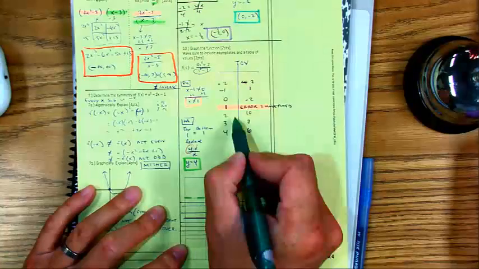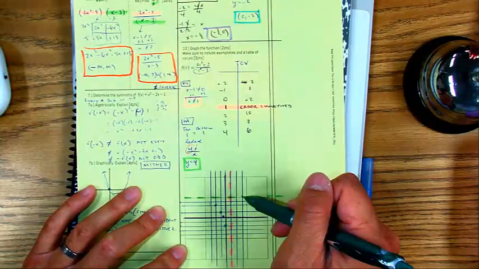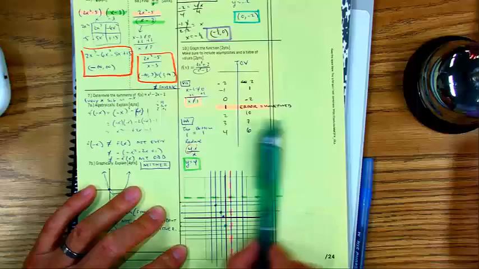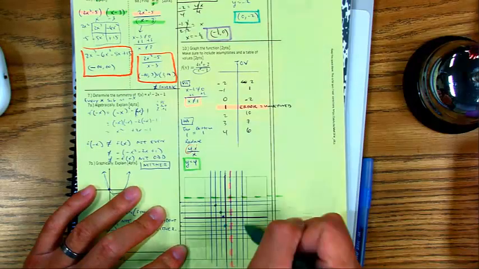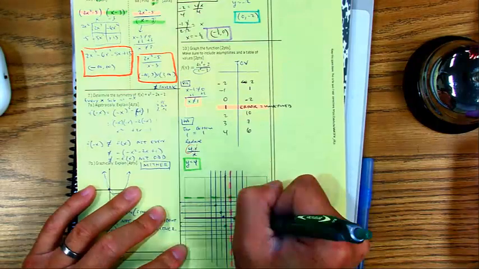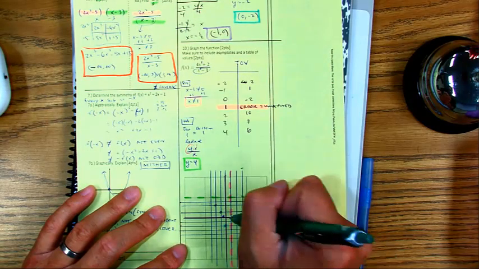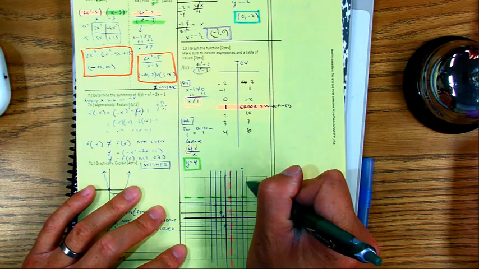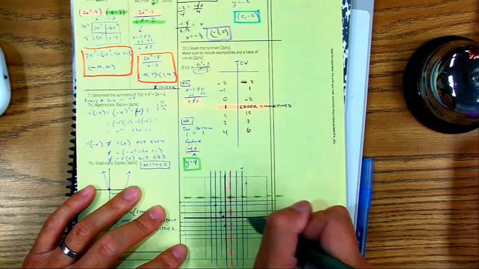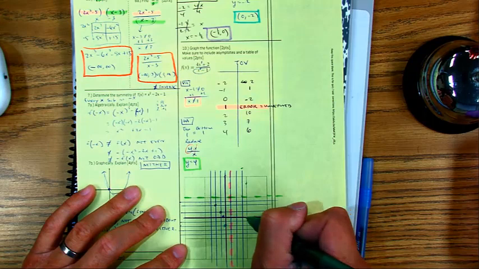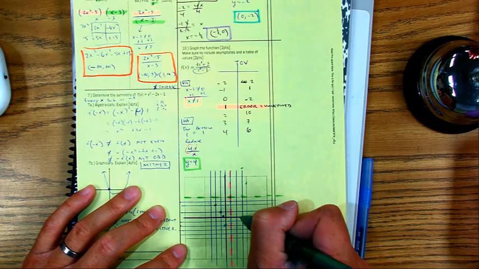And then on the other side of the pink line, our graph should either be above or below. 2, 10, so I should verify it is above. Something way over there. 3, 7, something like that, and then 4, 6. I don't even have enough, but it gives you the idea.